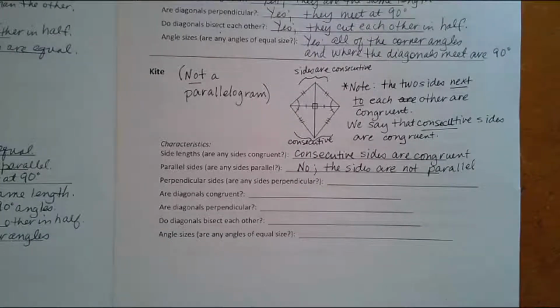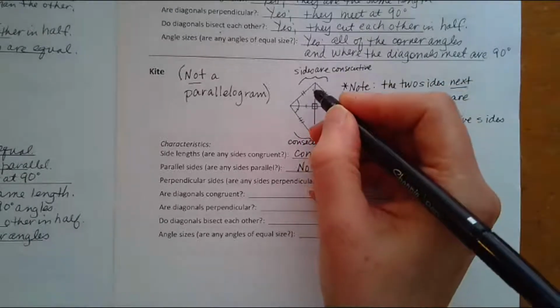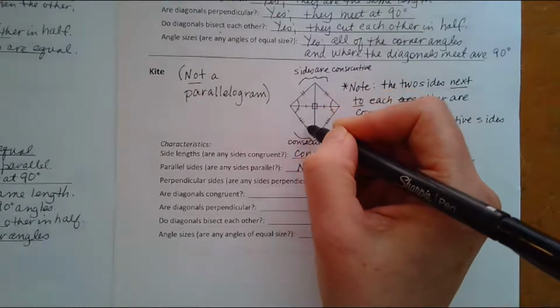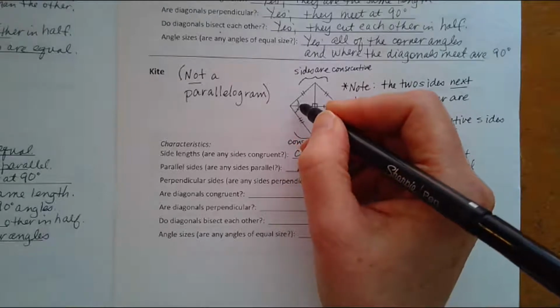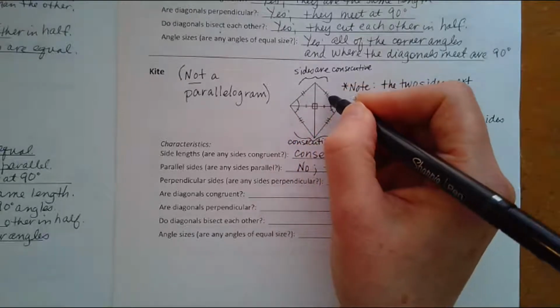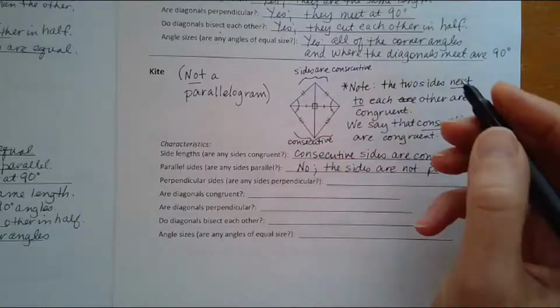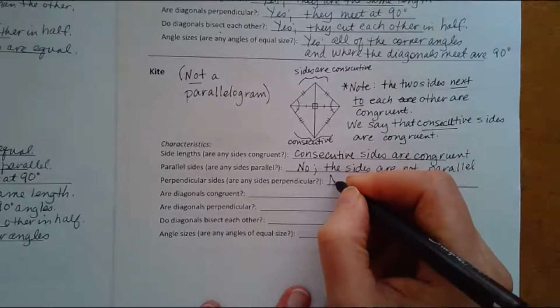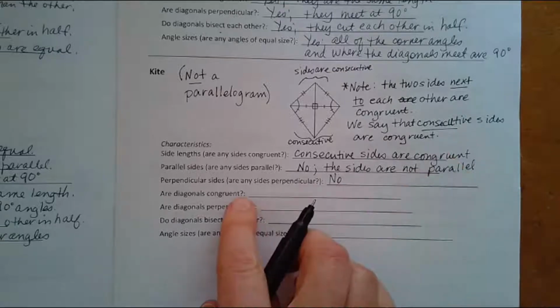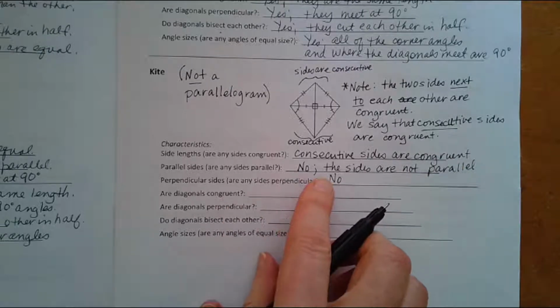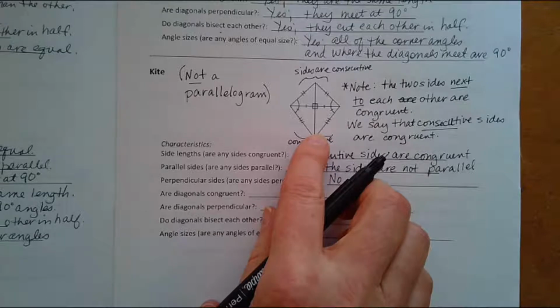Are any sides perpendicular? Well, perpendicular means one side meeting the other side at a right angle, right? I don't see any box here, so these two aren't perpendicular. And these two sides meeting, there's no box here, so no. Are any sides perpendicular to each other? No.